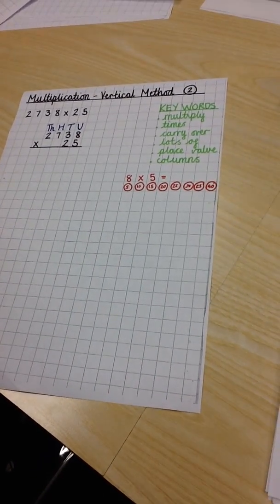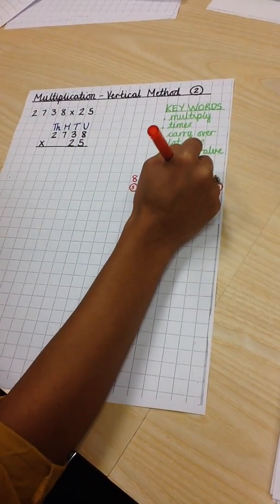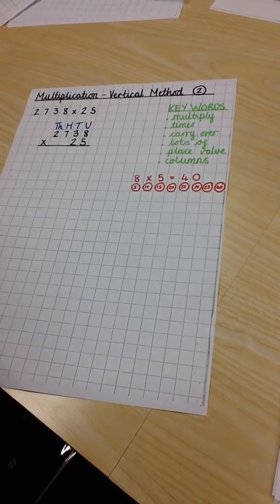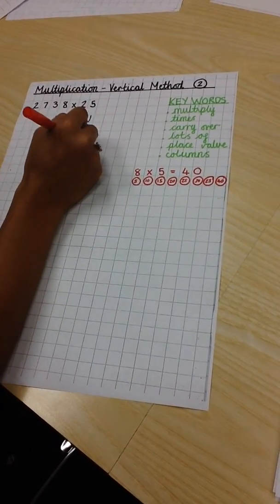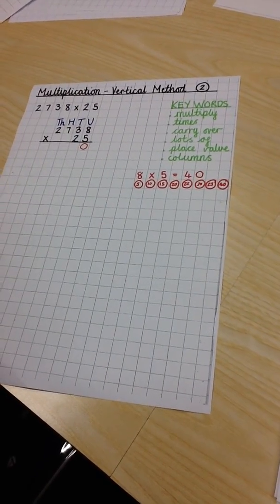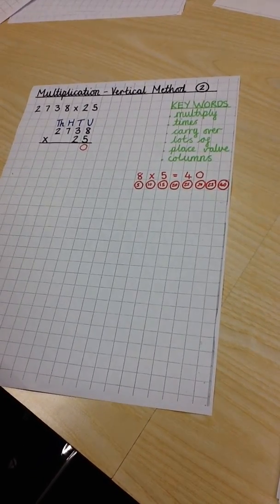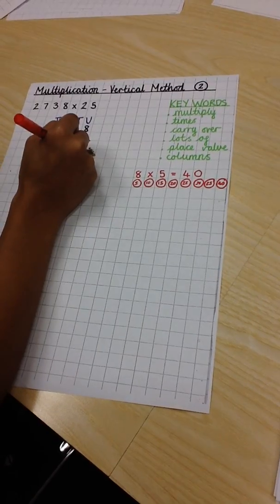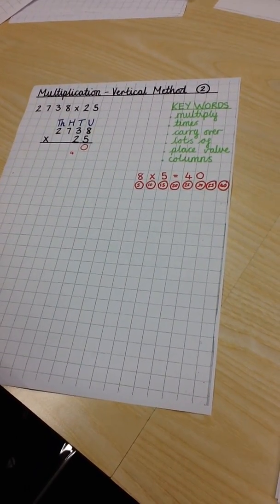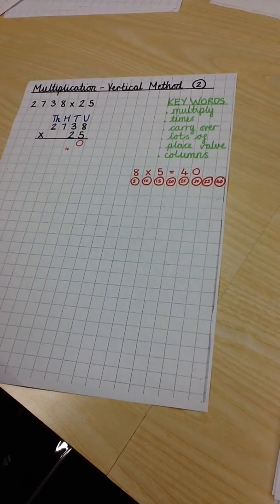The answer you should get is 40. The 0 in 40 goes underneath the units column. The 4 in 40 goes underneath the tens column and we write it smaller just underneath the answer box because this is what's carried over into the next column.